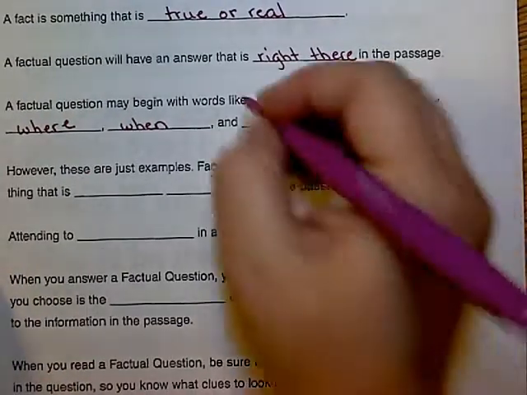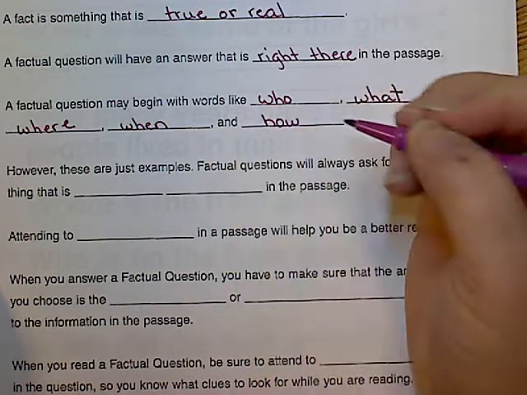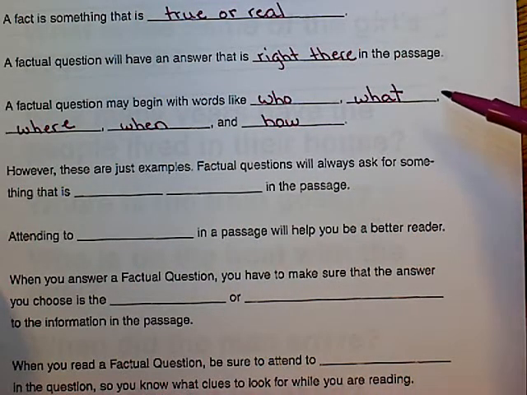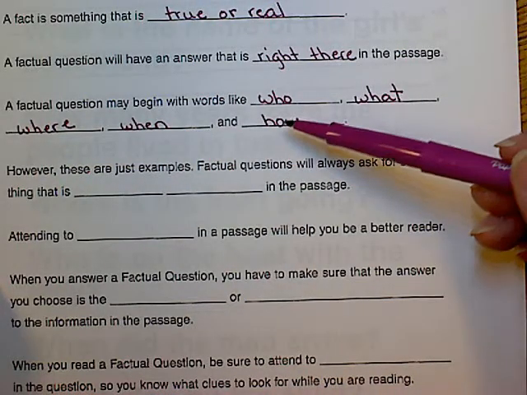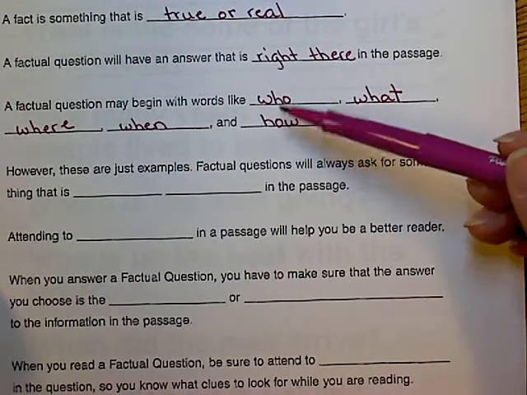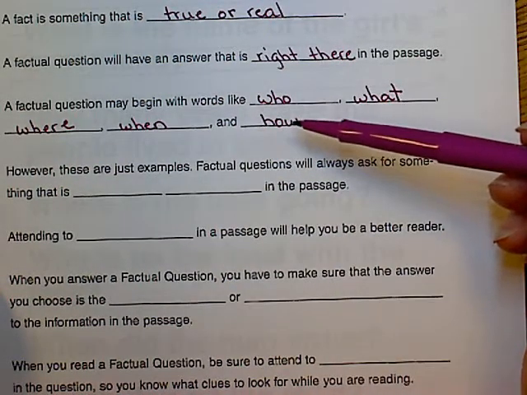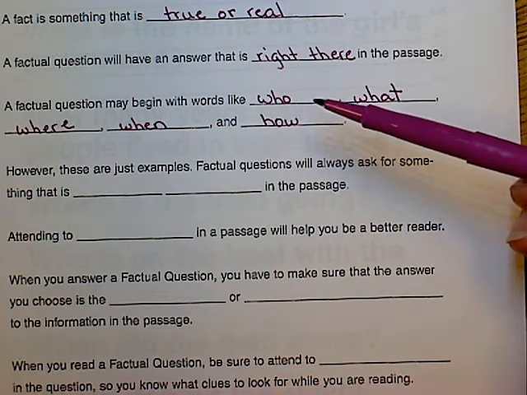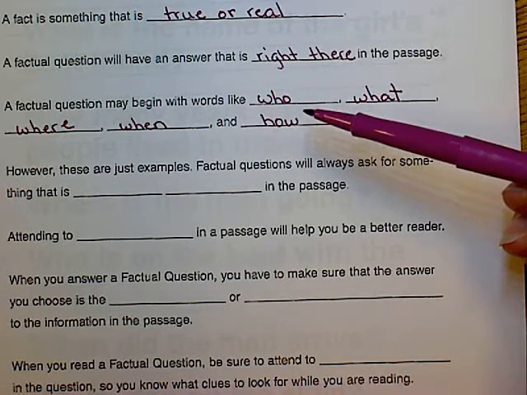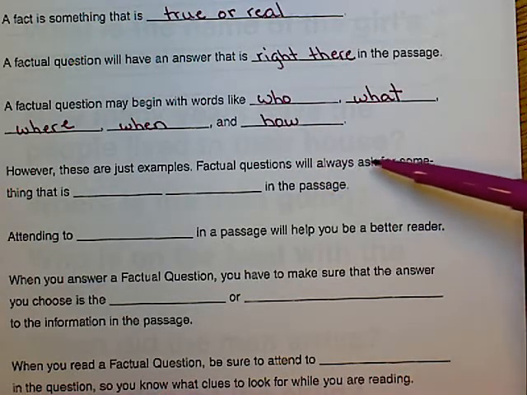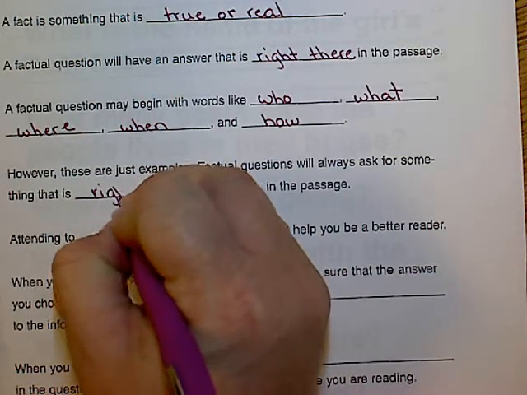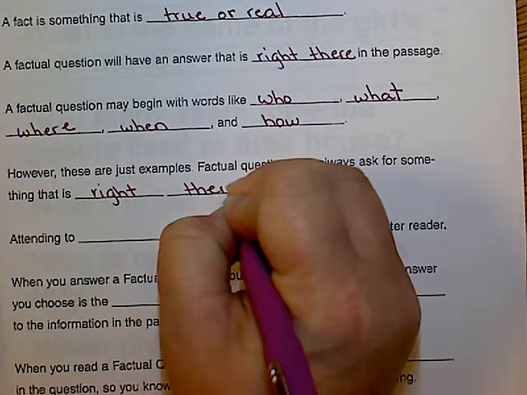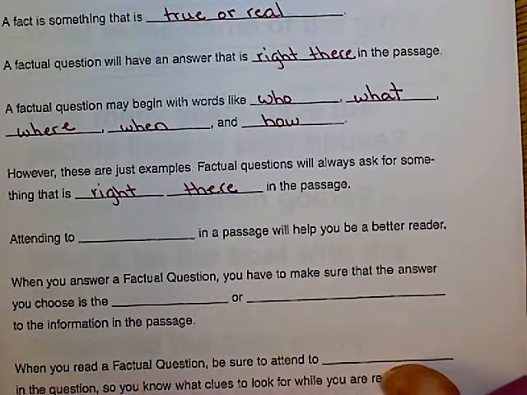Now be careful, these are clues that you're going to find, but you need to be able to read and interact with the passage and the questions. If you're not interacting, you will get stuck and not realize that this may not be a factual question, because just because it begins with these words does not mean it's guaranteed a factual question. Okay, so, however, these are just examples. Factual questions will always ask for something that is, again, right there in the passage. We need to be able to find it in the passage.